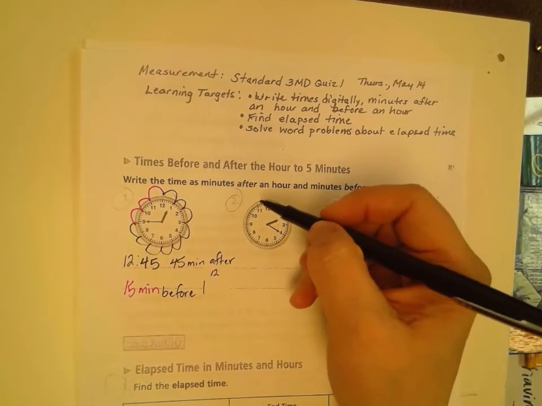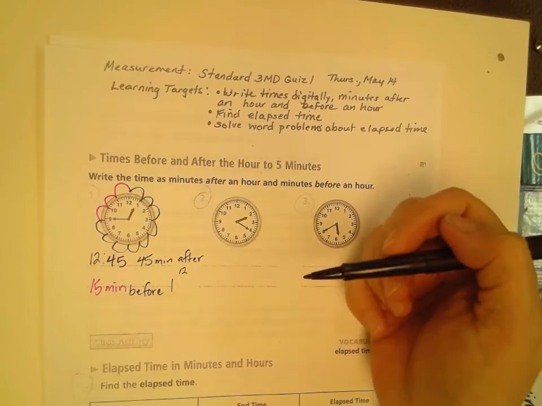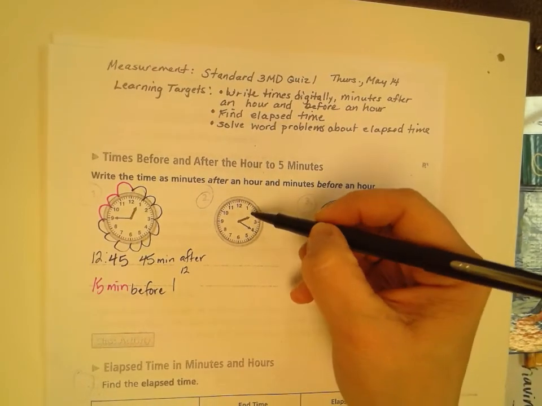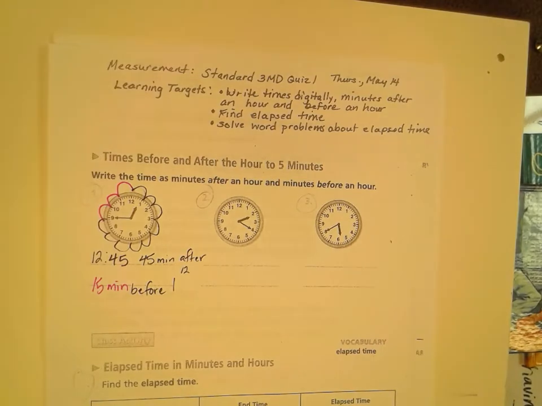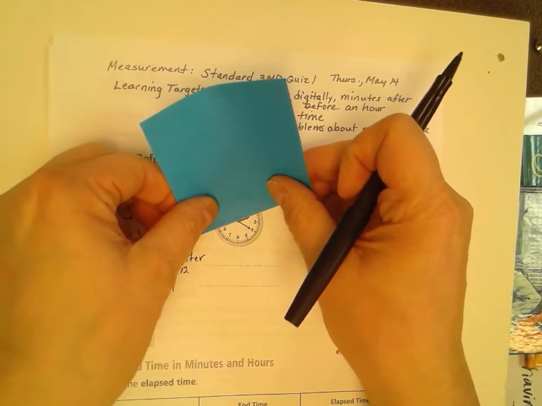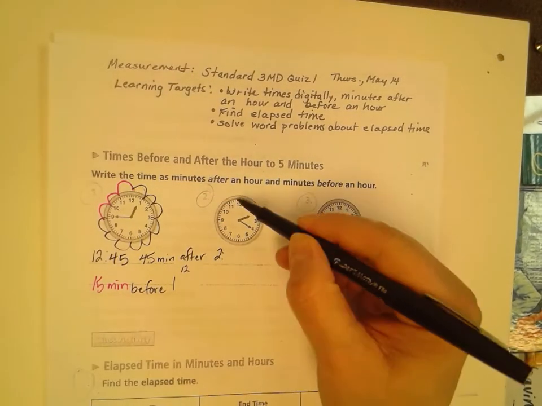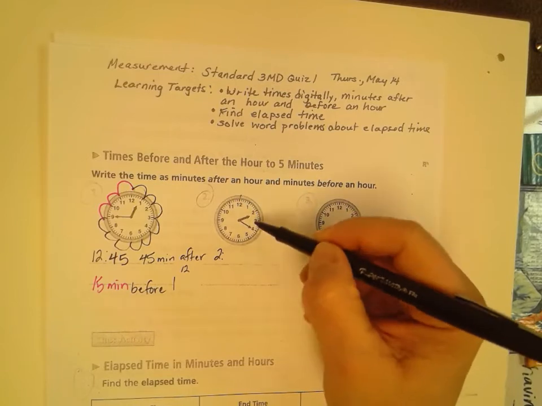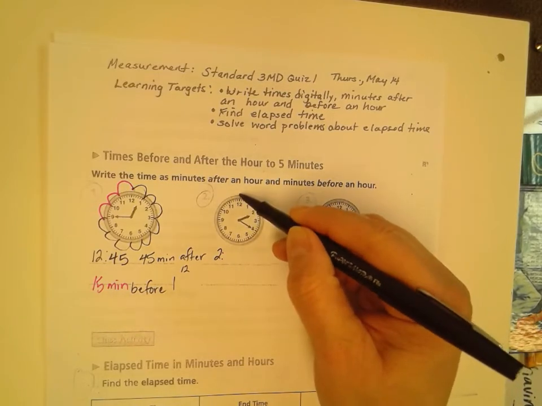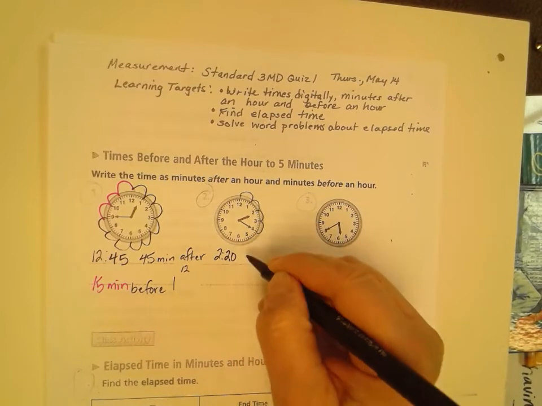All right, so next for number 2, again, we look for the shorthand first because that's our hour hand. We line it up, and we see that it is after the 2. So it's going to be 2 something. And then we can't start from here. Since it's not over here, we can't start at the 30. So we're going to go 5, 10, 15, 20. 2:20 or 20 minutes after 2.